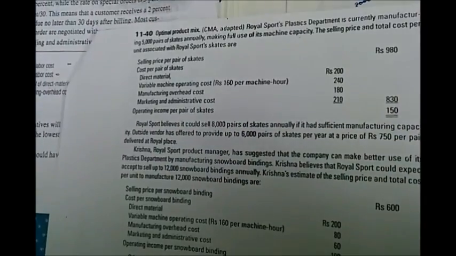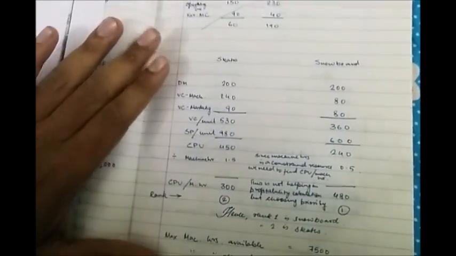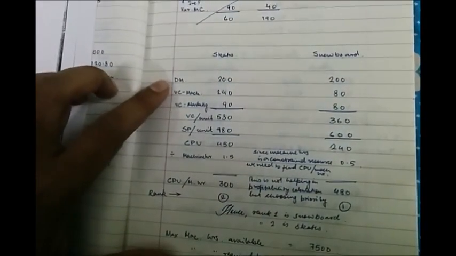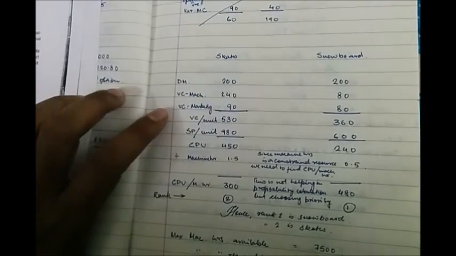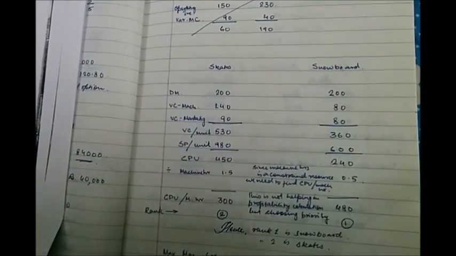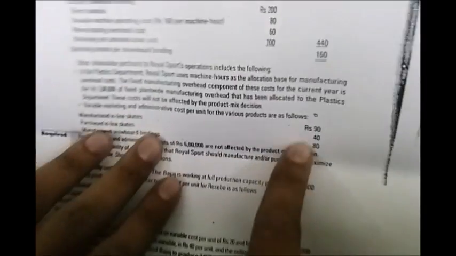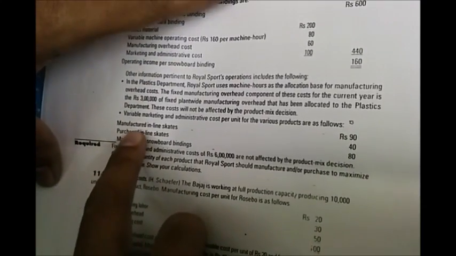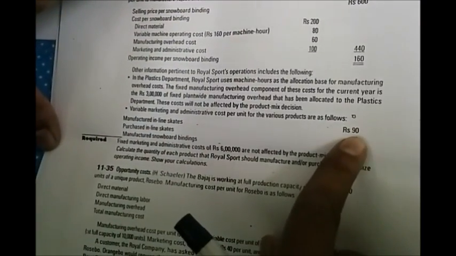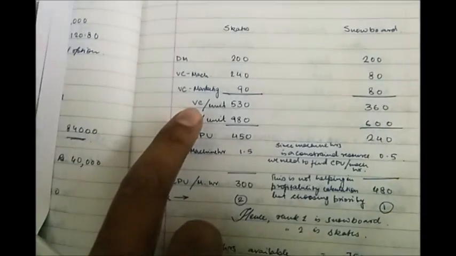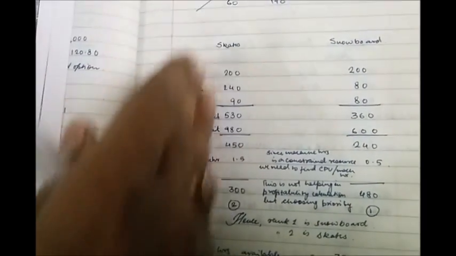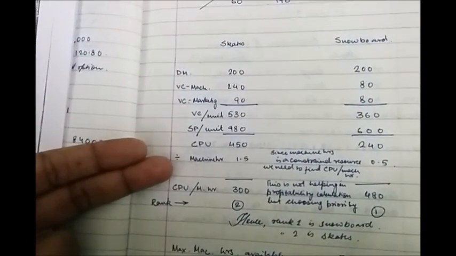Now, coming to the writing part. Very easily, it has been noted down. For the skates part, direct material 200, variable cost of machining is 240, variable cost of marketing is 90. Where is 90? The 90 has been referred to in the manufactured inline skates. Here is the variable marketing, yes, for manufactured inline skates. That's why 90. I missed that part. So this is all about the skates manufactured in the company.